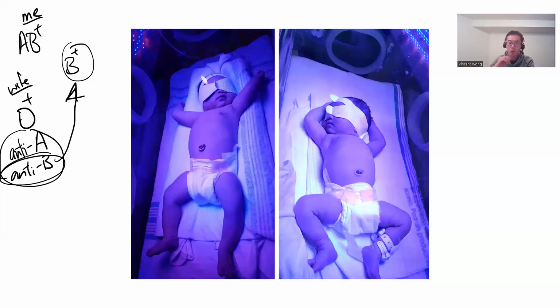Now another way to deal with the bilirubin is to put them in this chamber. Does anybody know what this chamber is? Like this, purple light and stuff like that. Phototherapy, yeah, this is phototherapy. It's basically UV light. The UV light helps break down the bilirubin, and once it's broken down on the skin, your body will be able to get rid of it as well. So we had to put them in these chambers.